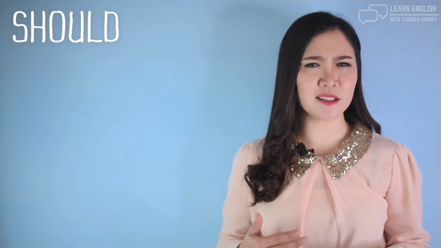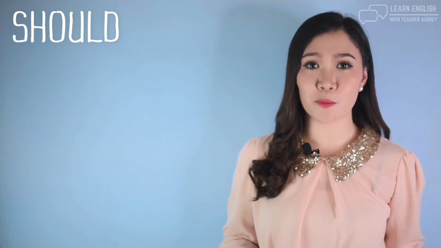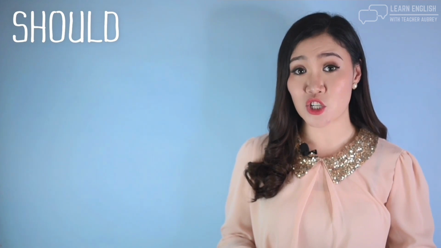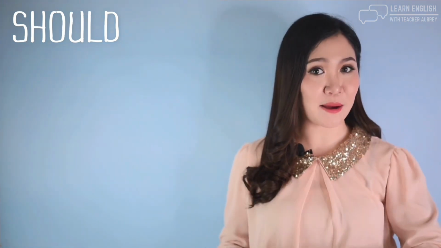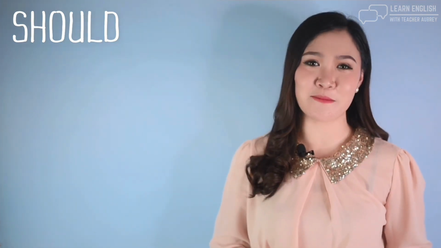Ngayon naman ay alamin natin ang iba't ibang gamit ng modal verb na should. Should is the past tense of shall, but it is also used to express other purposes. Ang should, ito po basically ang past tense ng modal verb na shall, pero may iba pa siyang gamit. Yes, mayroon tayong tatlong gamit.